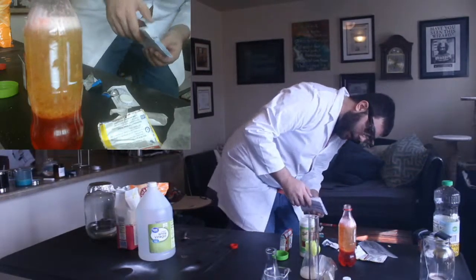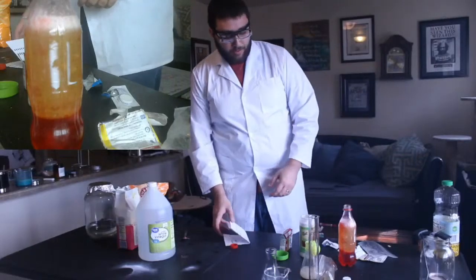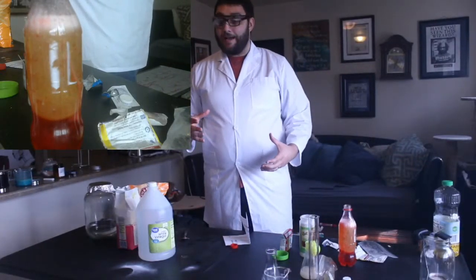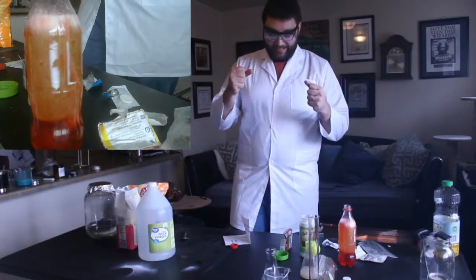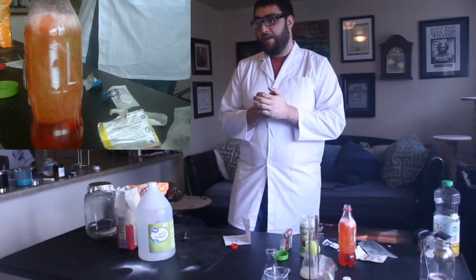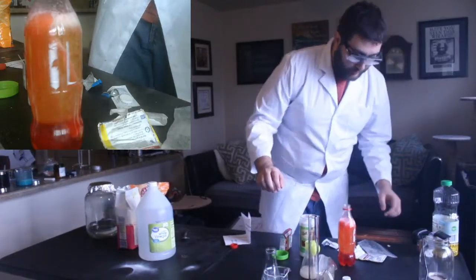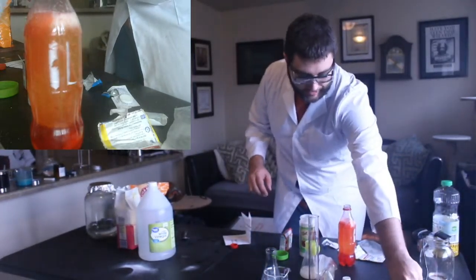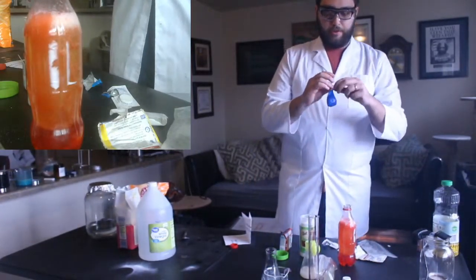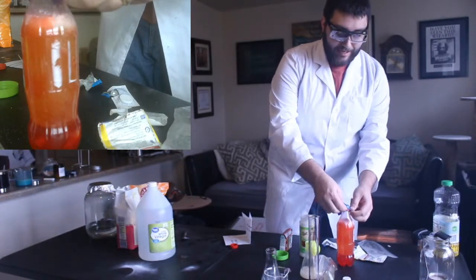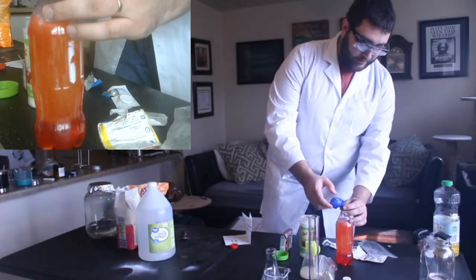Oh, it is kind of working. Awesome. So the Alka-Seltzer works a little bit better because it is that compressed tablet, so it's able to sink to the bottom all the way. So another thing we can do is attach another balloon to the top of this and show that, hey, this is happening way faster than the yeast.